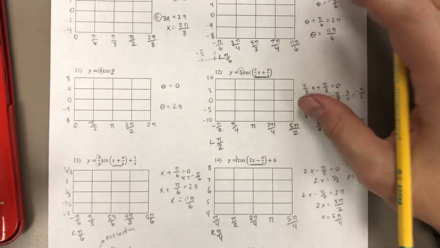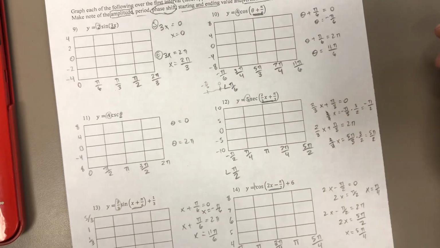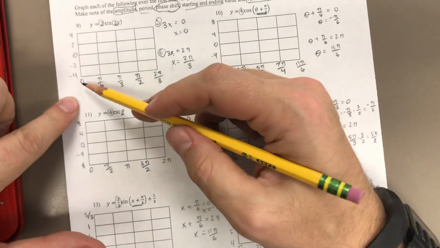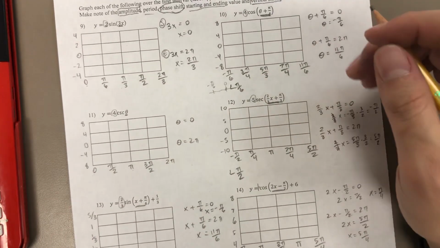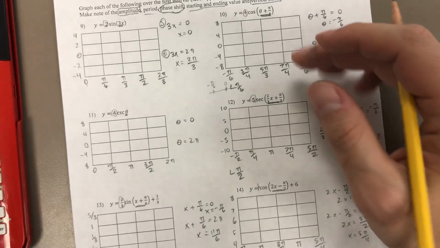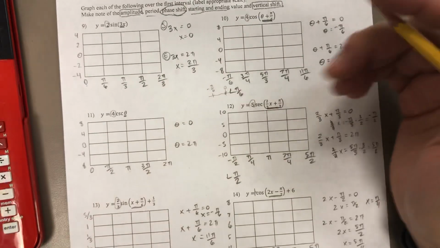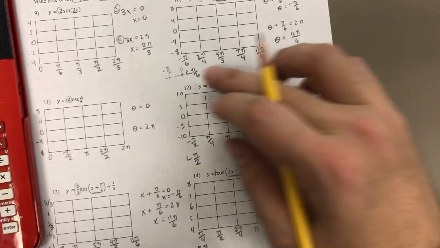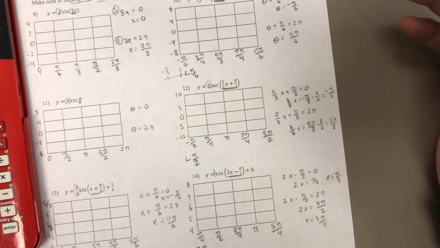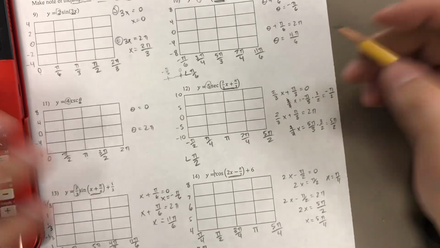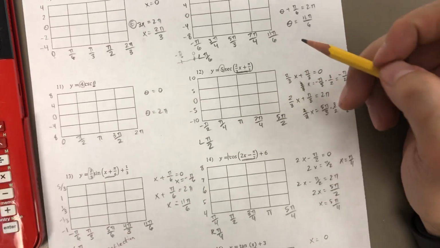They should start at 0, but they aren't at 0. Period. The period is just the difference from here to here. You can just use your calculator for that, using the same trick. Just don't divide it by 2. You're just subtracting. So 2 pi thirds minus 0 is 2 pi thirds. 11 pi over 6 minus a negative pi over 6 would be 12 pi over 6, or 2 pi. So this is going to be a period of 2 pi.